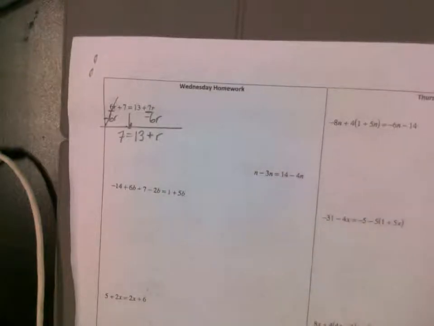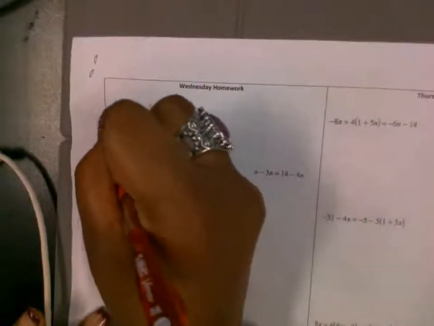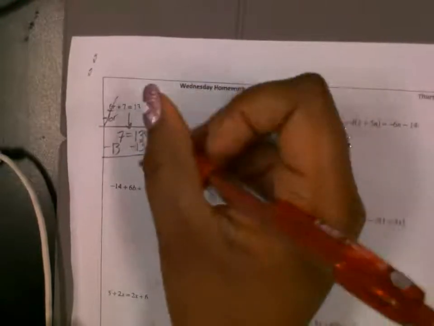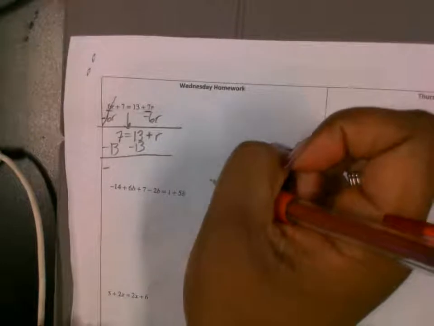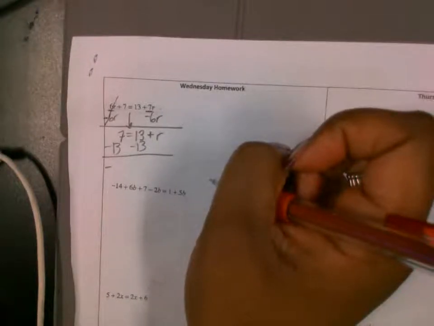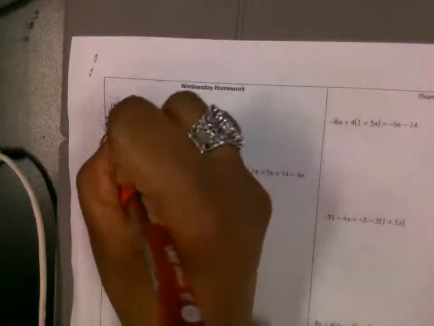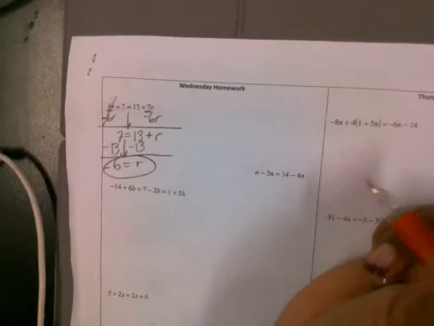Now, what do we do to get R by itself? Do we subtract 13? You subtract 13. Good job. So when we subtract 13 on both sides, what's 7 minus 13? You have a calculator. I'll give you a hint. It's a negative. Negative 6? No? What? 6. You said negative. I didn't hear you, honestly. 6. Okay. Got it?